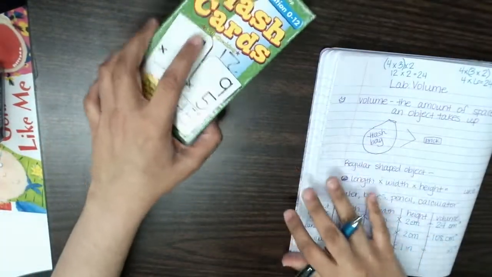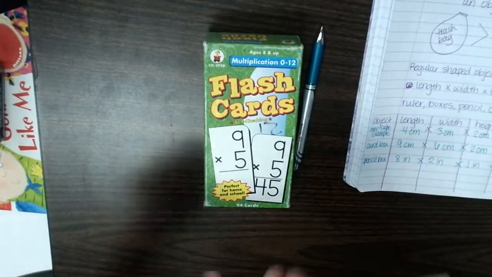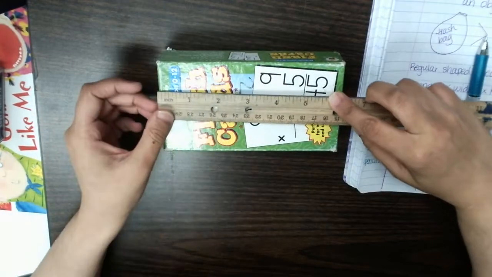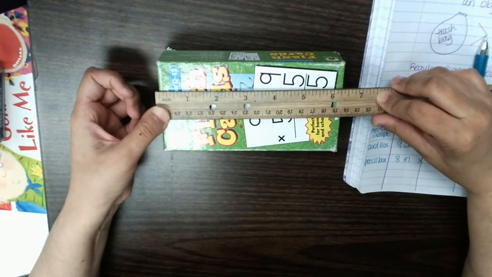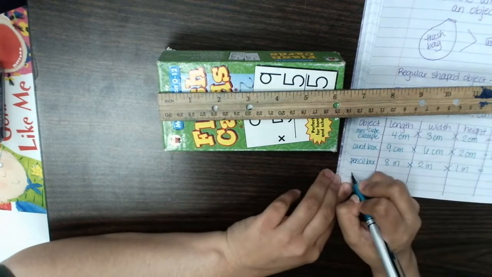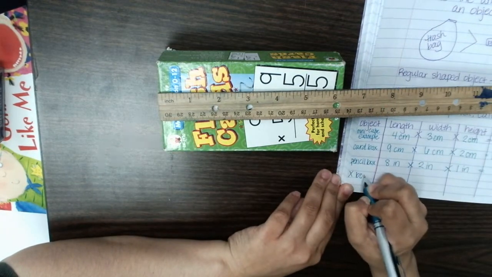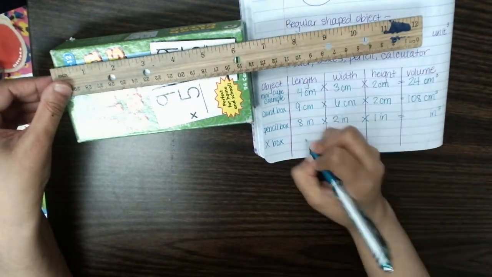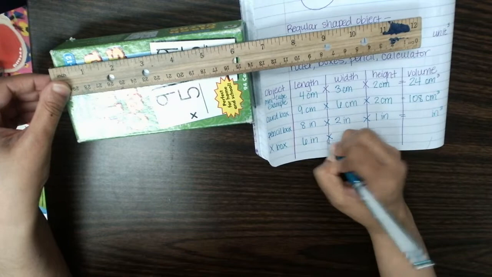And then flashcards. Let's do this one in inches. So, okay, I want the box starting like this. So we're gonna write multiplication box. The length is 6.